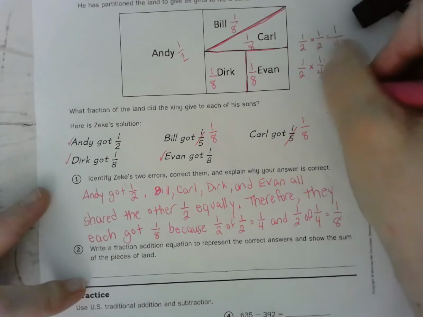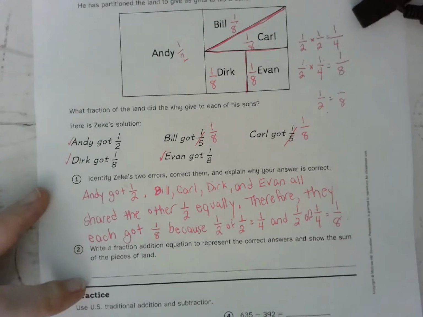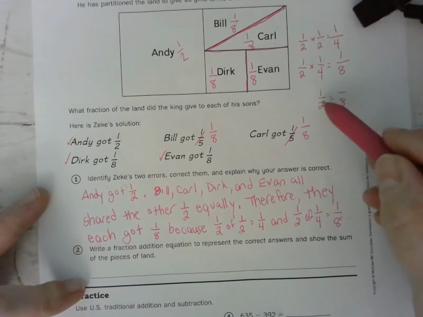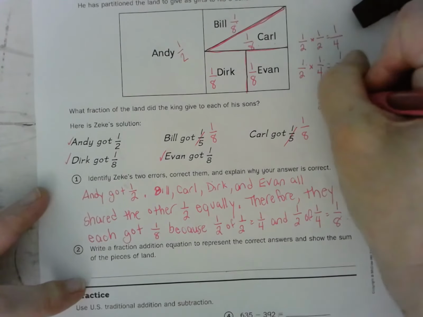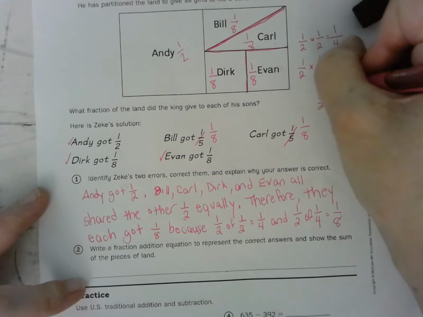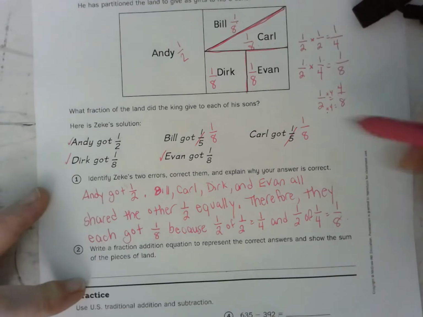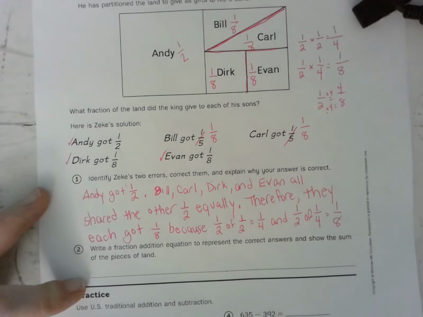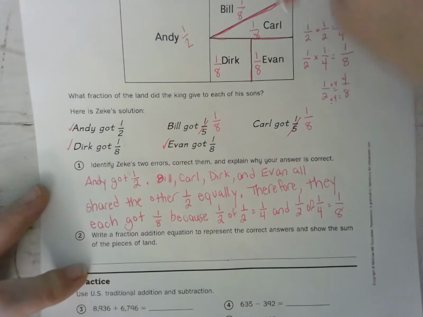1/2 equals how many eighths? Well, 2 times 4 is 8. So 1 times 4 is 4. So 1/2 equals 4/8. So the fraction addition equation, put this up a little bit.